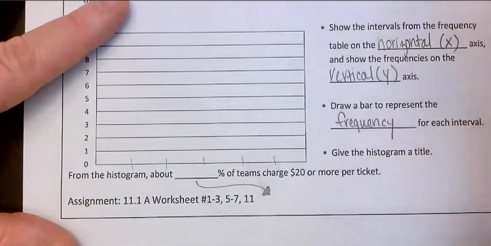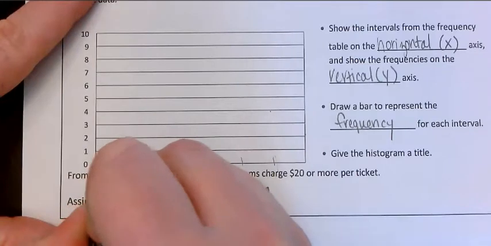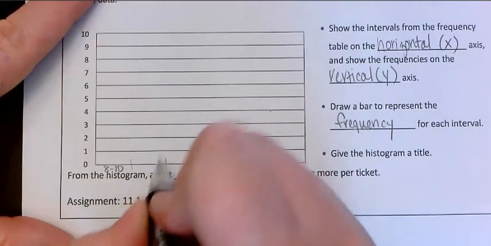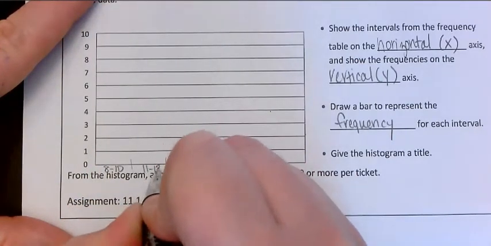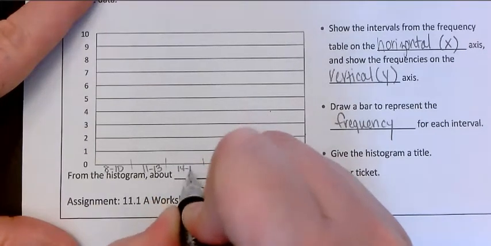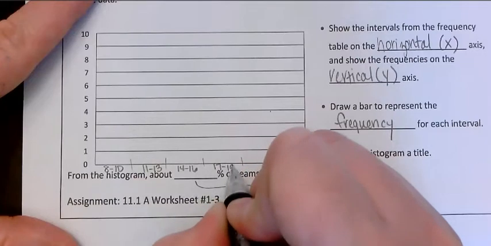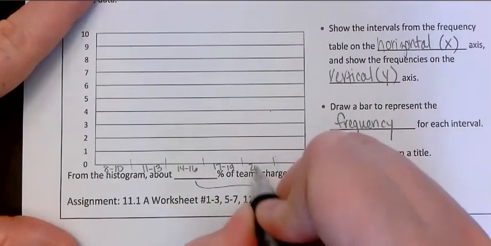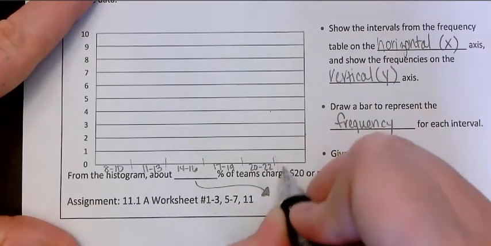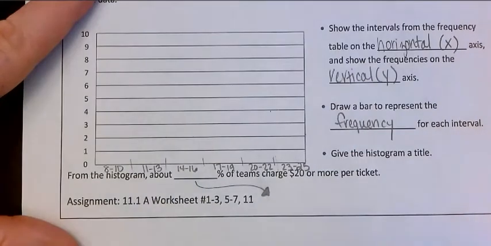And then what I'm going to do is I'm going to put the numbers down here. I'm going to go 8 through 10, 11 through 13, 14 through 16, 17 through 19, 20 through 22, 23 through 25, and then all I have to do is tell how many times these occur.